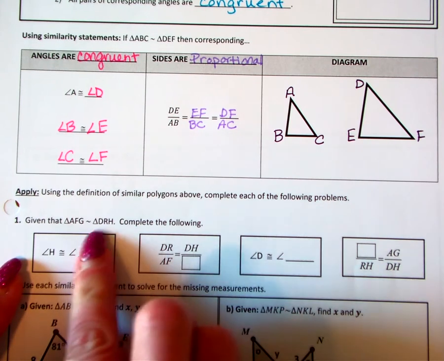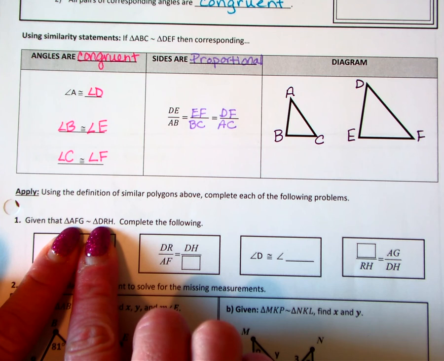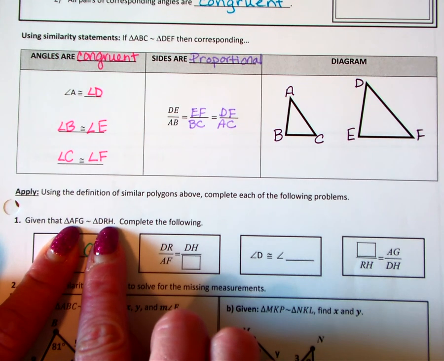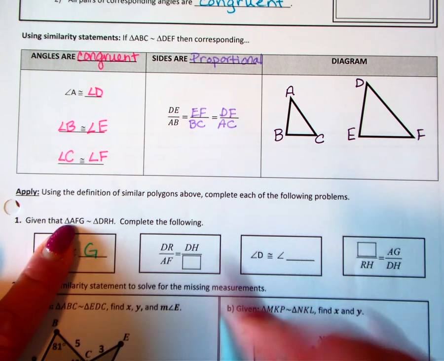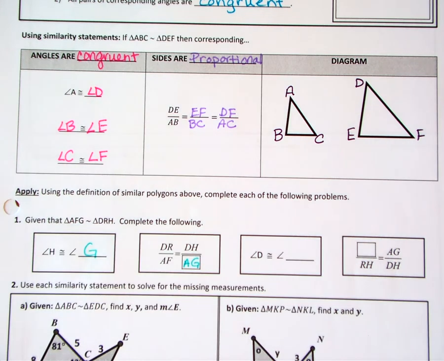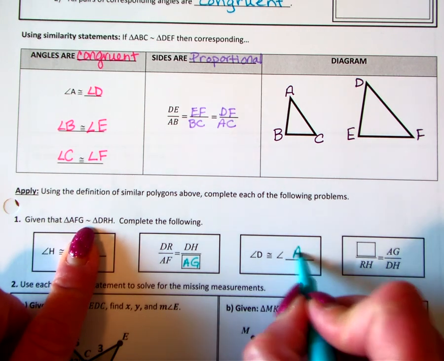DR are the first two, the first segment, over AF, okay, would be equal to DH, so the first and last points on that segment, DH, would be over AG. Okay, angle D would be congruent to angle A, good.